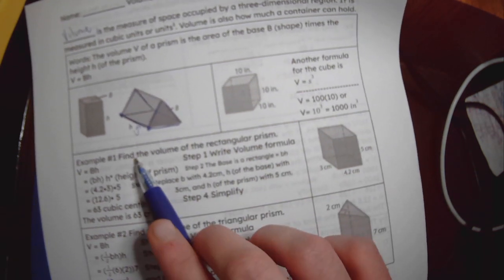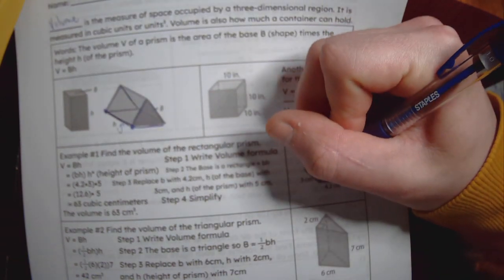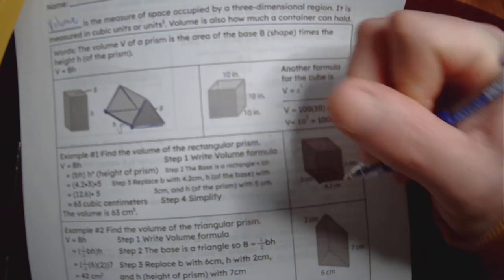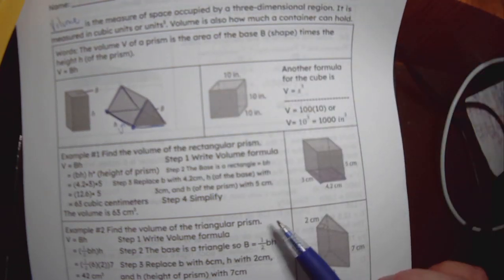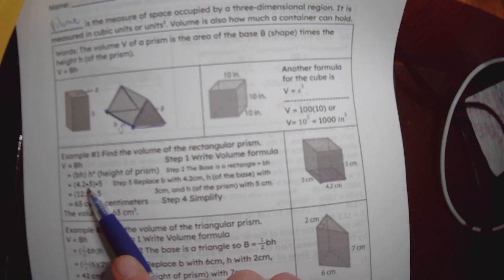Okay. So example number 1. Find the volume of the rectangular prism on the right-hand side. Well, volume equals base times height. I'm choosing this rectangle on the bottom to be the base. What are the dimensions of the rectangle on the bottom? 4.2 times 3. So 4.2 times 3.